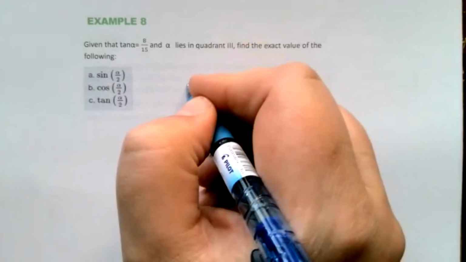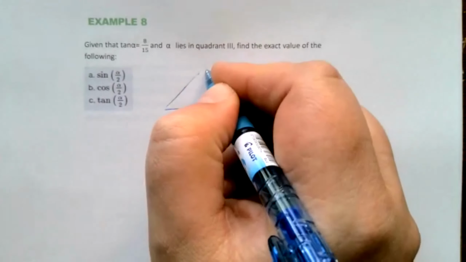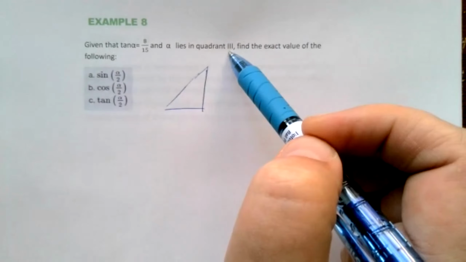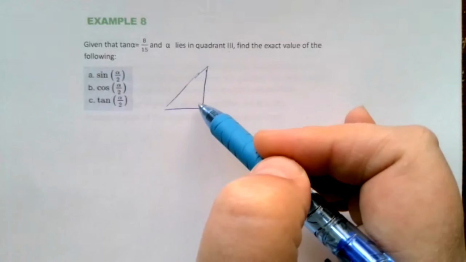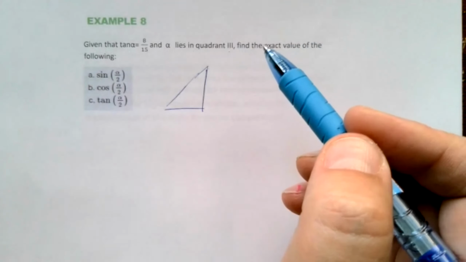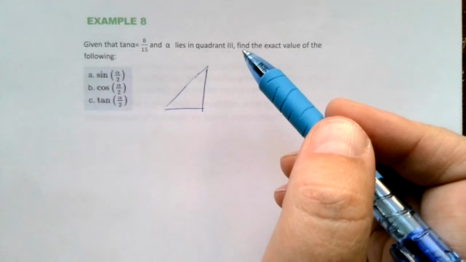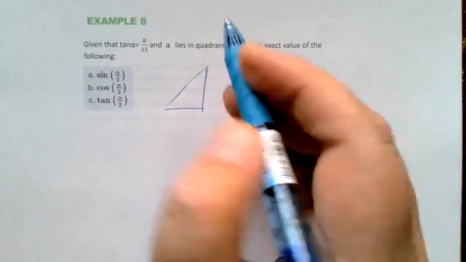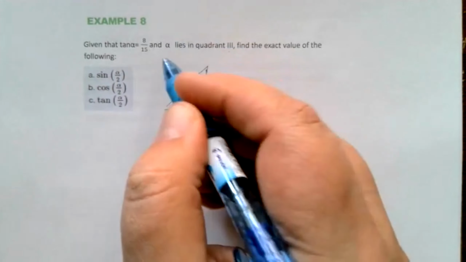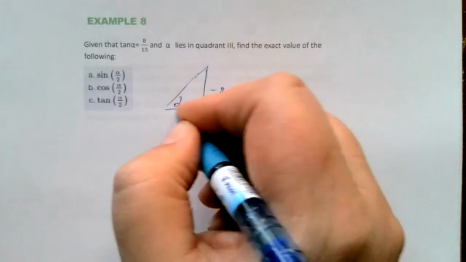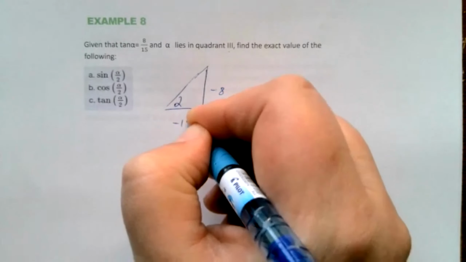What we have is tangent alpha, and quadrant 3. In quadrant 3, both x and y are going to be negative. So if this is alpha, the opposite is -8 and the adjacent is -15.